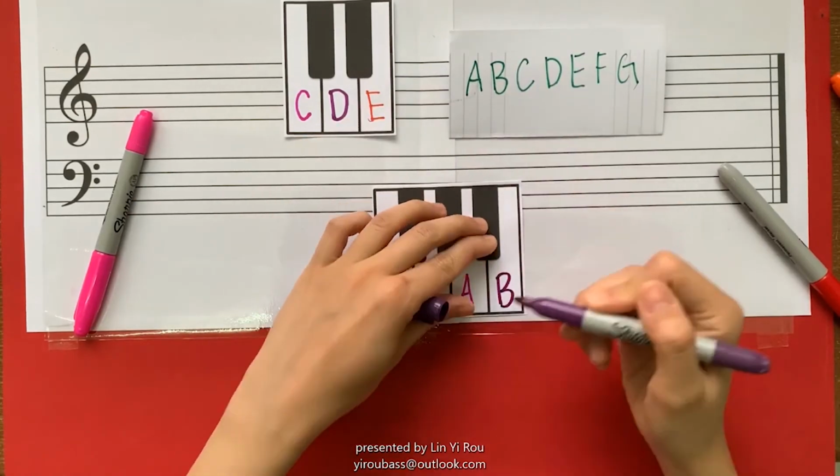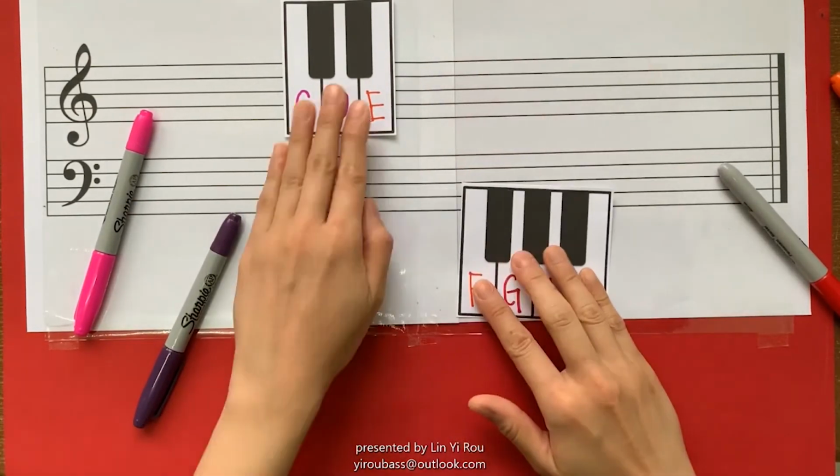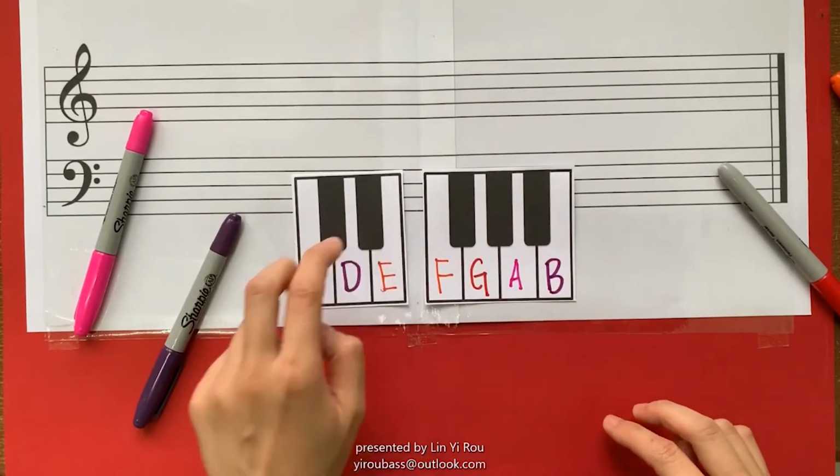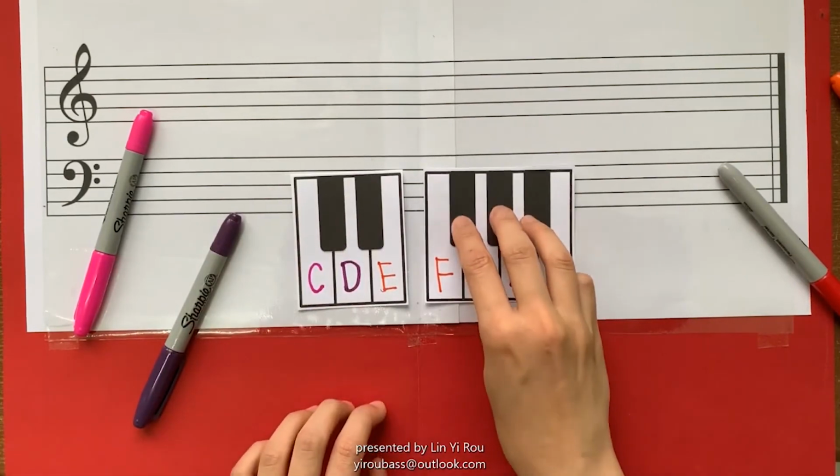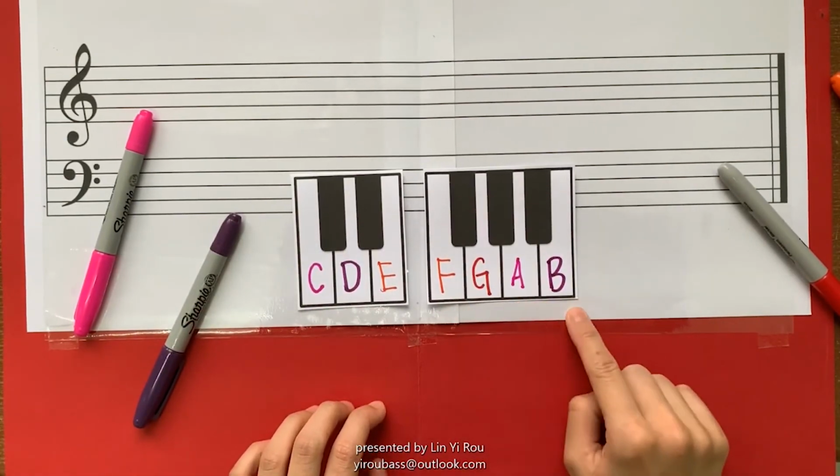And now, let's combine them together. For the 2 black keys group, we have C, D, E. For the 3 black keys group, we have F, G, and B.